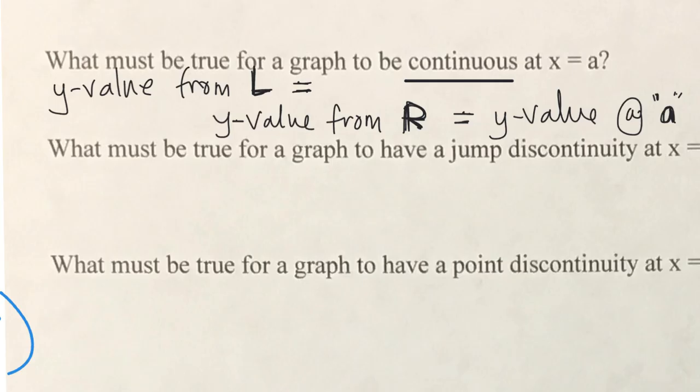So maybe that's a good way to say it. The y value from the left equals the y value from the right equals the y value at A. From the left of A, from the right of A, equals the y value at A. So all three of those things come out to have the same y value.